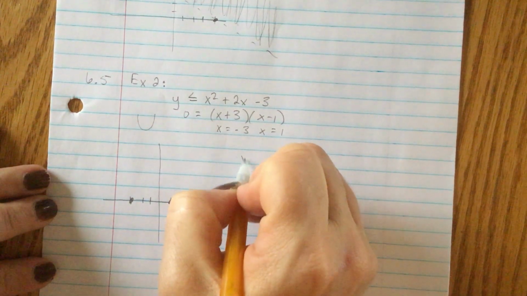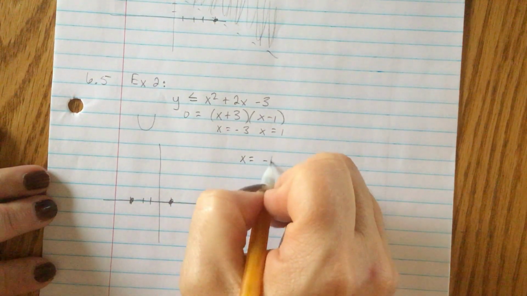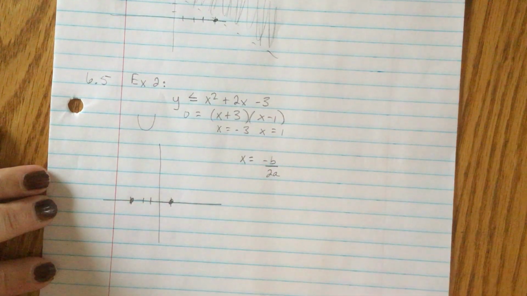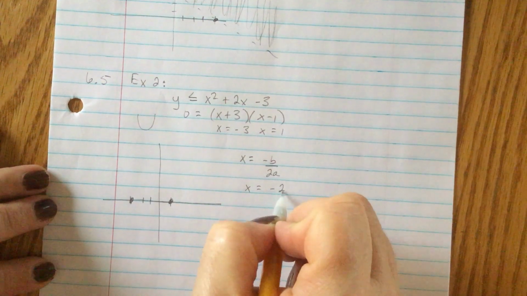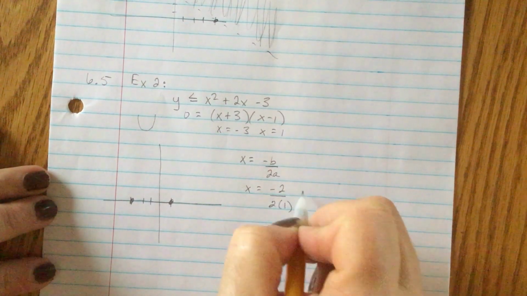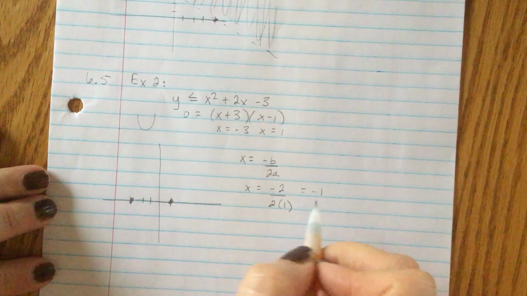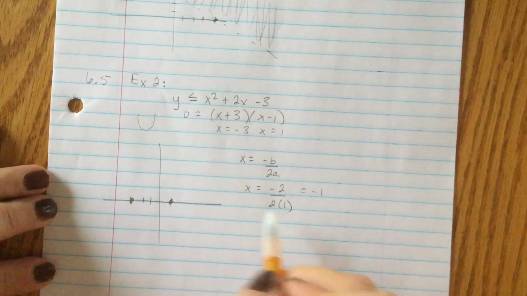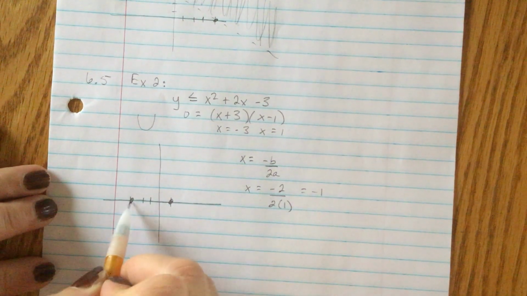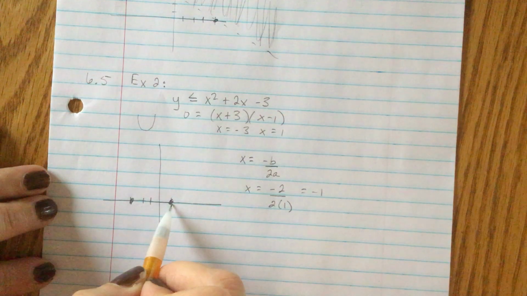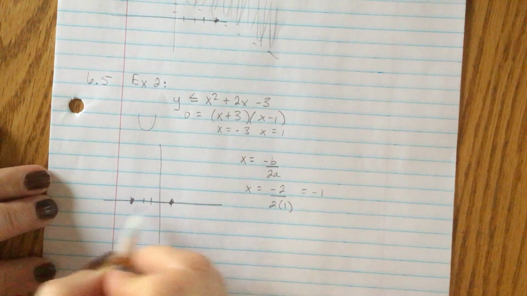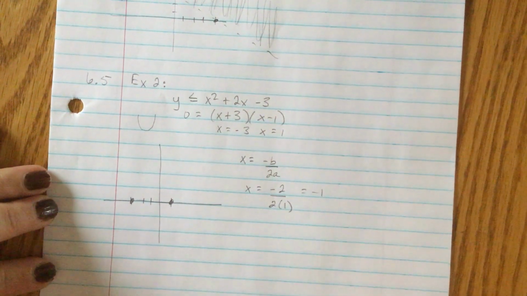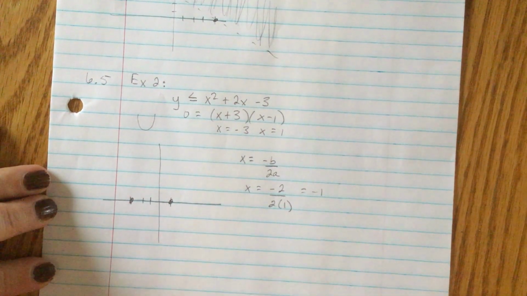So if you remember, the vertex formula is -b over 2a. So x equals -2 over 2 times 1, which is -1. Well, actually, we wouldn't even need to do that. If we know 1 and -3 are intercepts, then x = -1 has to be the x value of our vertex because it's halfway in between there. I'm just so used to using that formula, I forgot about that. If we find the x-intercepts, just find the average of them.